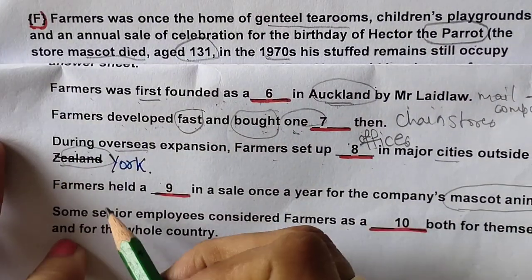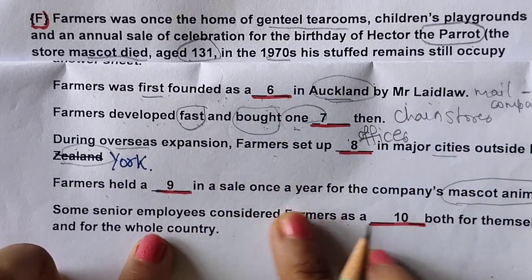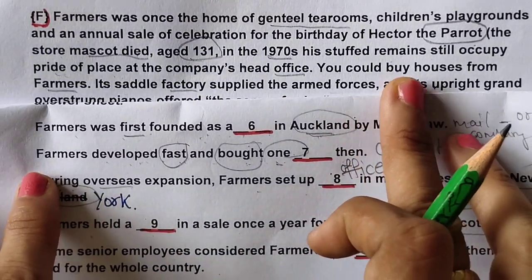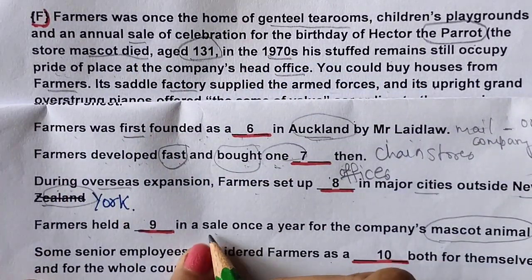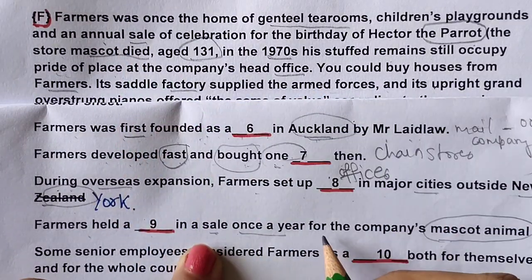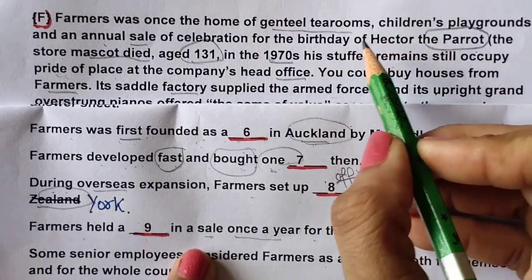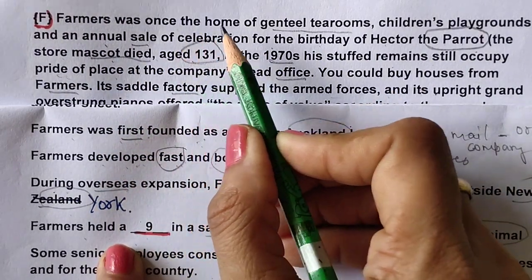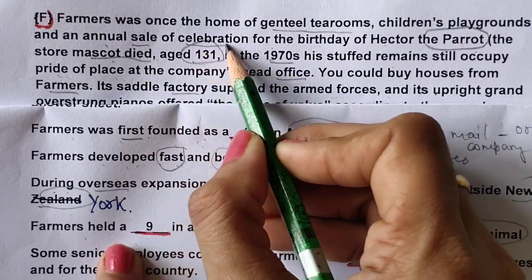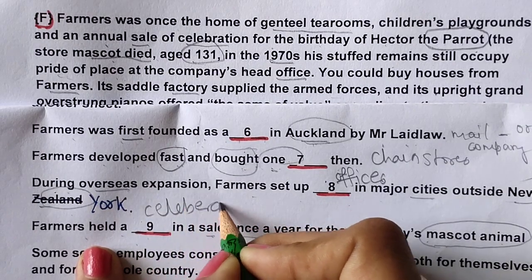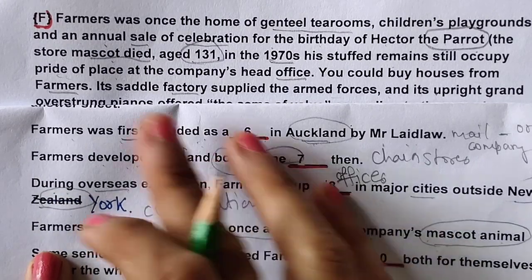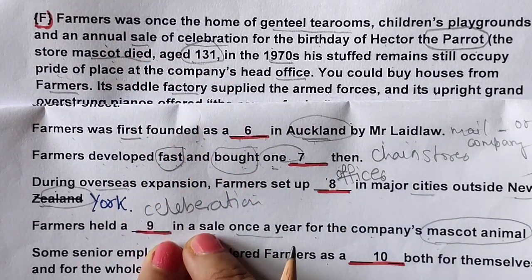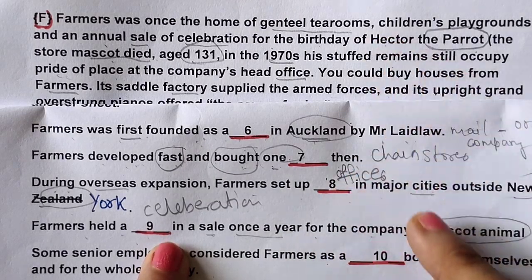Okay, let's read the option, what they are saying. Farmers held a dash in a sale once a year for the company's mascot animal. Okay, annual sale is there. Sale is there, so once a year is also there, means annual, for the company's mascot animal, for the birthday of Hector, the parrot, store mascot died. So what they held? Birthday remains celebration. Celebration can come, held a celebration. See this, you can match it please. Celebration, not S. Farmers held a celebration in a sale, once a year. How they have paraphrased, you can see this, annual sale once a year, for the company's mascot animal.